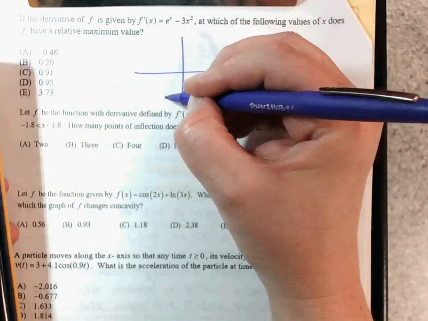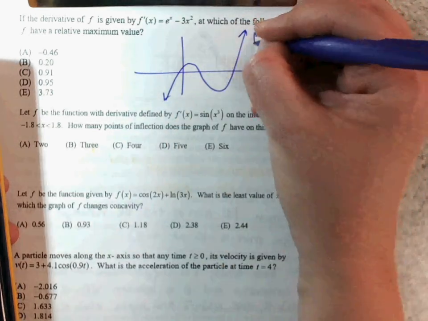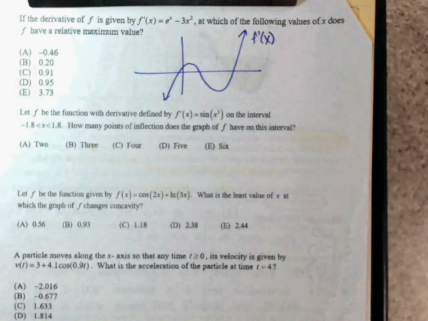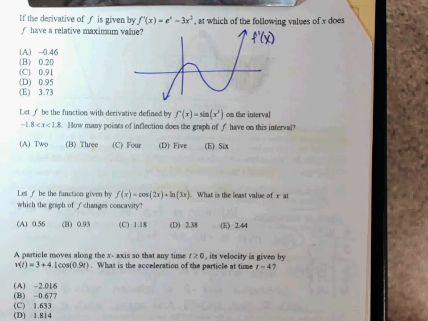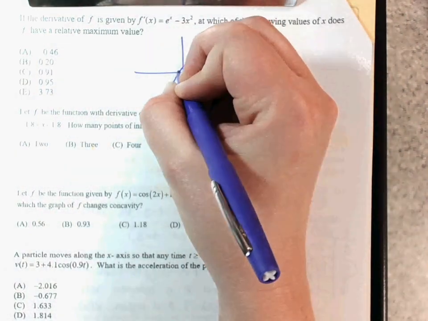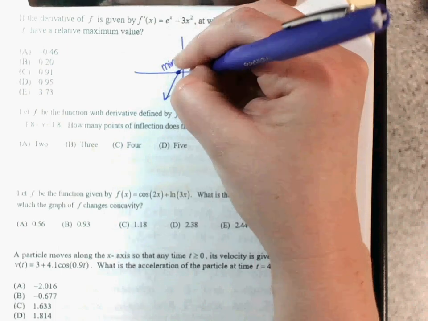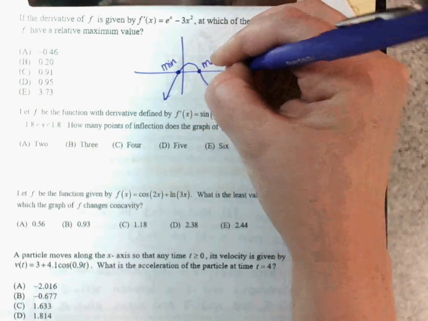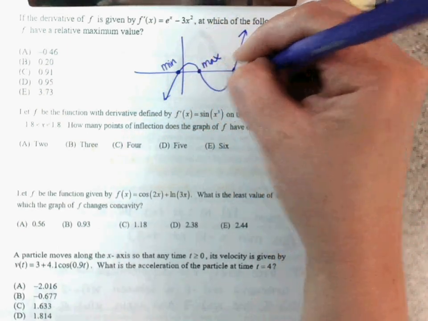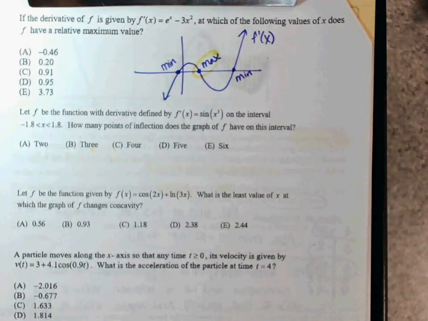Okay, so my graph kind of goes up, down, up, right? Now remember, this is f prime of x. So where's our relative max happening? Which of those guys? First, second, or third? What kind is this one? That's a min. That one's a max. That one's a min. So make sure that you're picking the right one. You want to find that intersection.